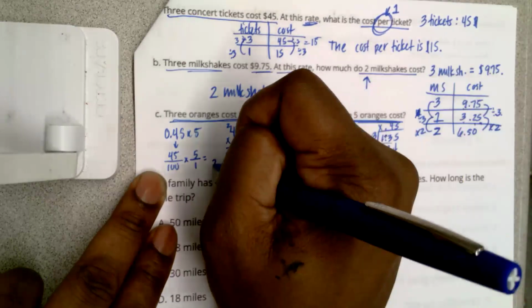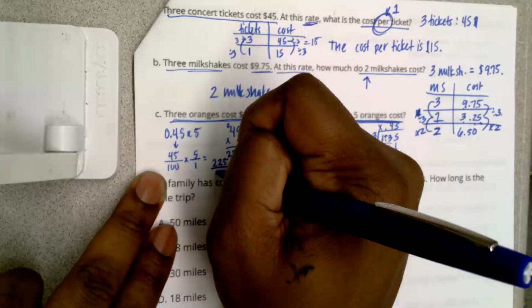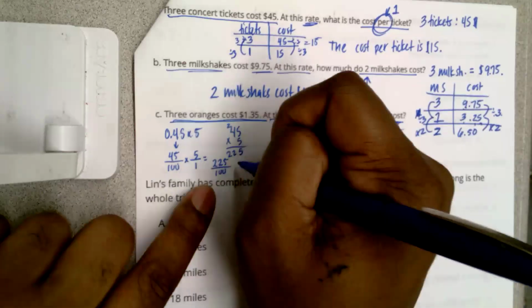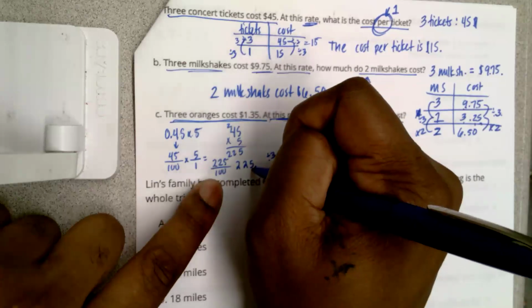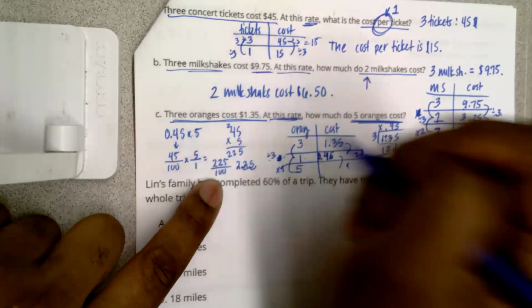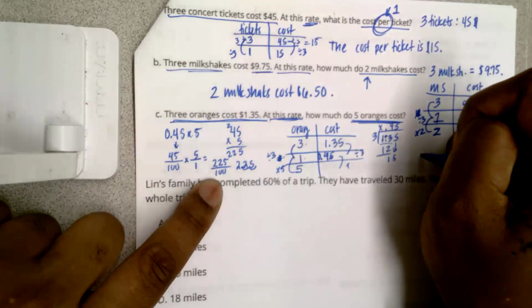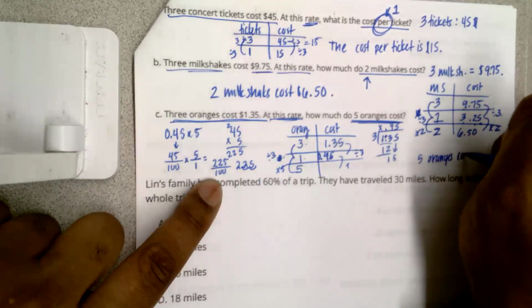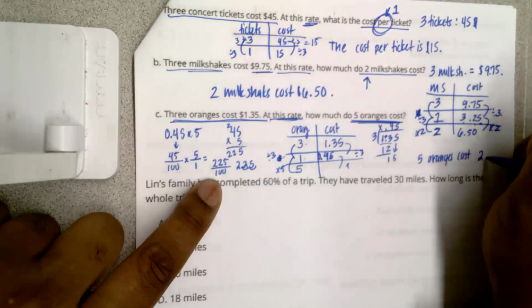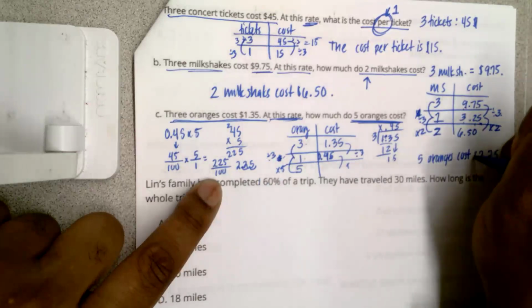So it's 225 over 100. And we have to turn that into a decimal. And if it's hundredths, we move the decimal place 2 times, which means that 5 oranges cost $2.25.